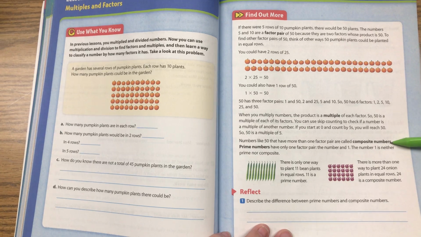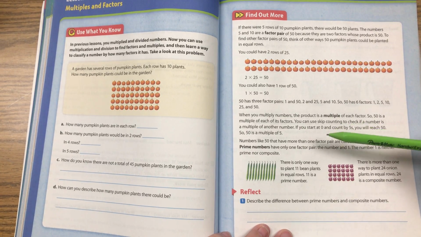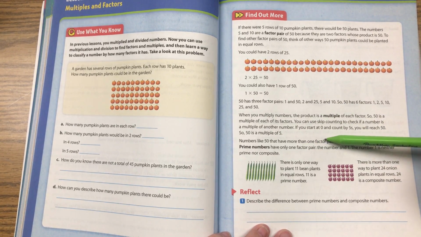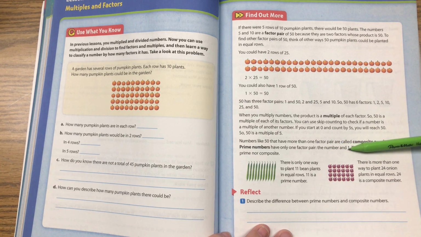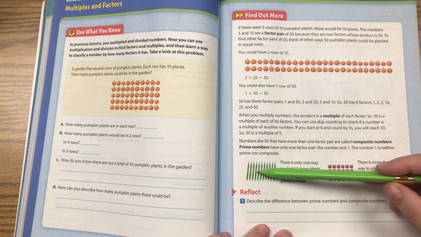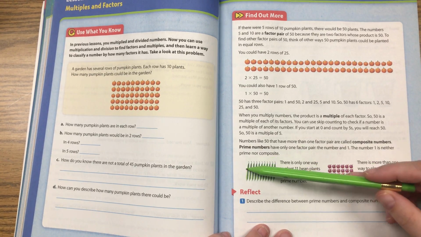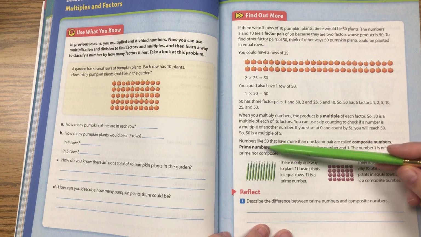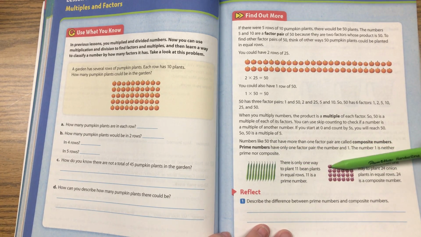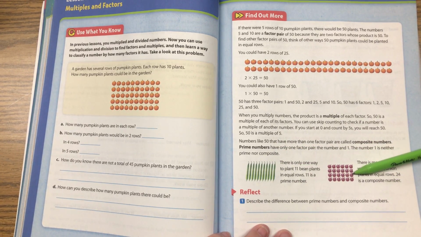Composite numbers were where we had more than one factor. Prime numbers only had the number and 1. So these were the only way that the green beans could be arranged in equal rows, and that was prime. And these could be arranged in other ways, and that would be composite. So 24 is composite and 11 is prime.